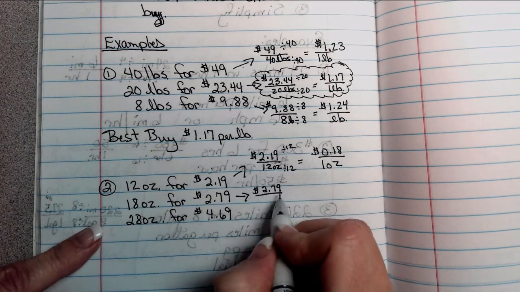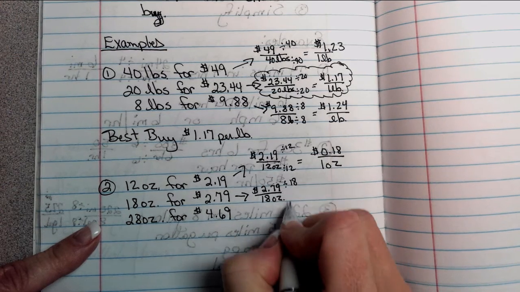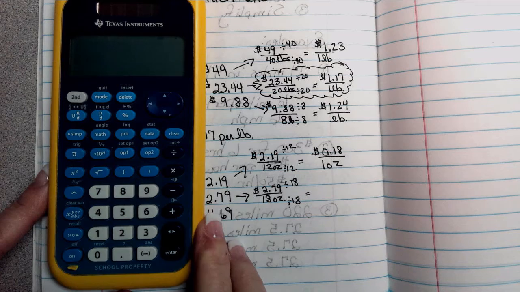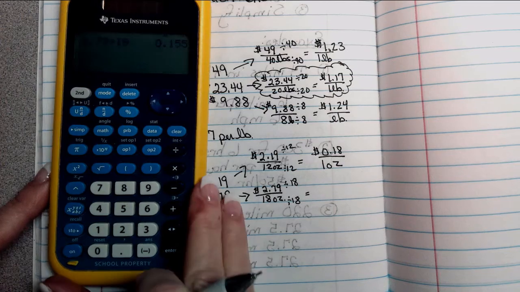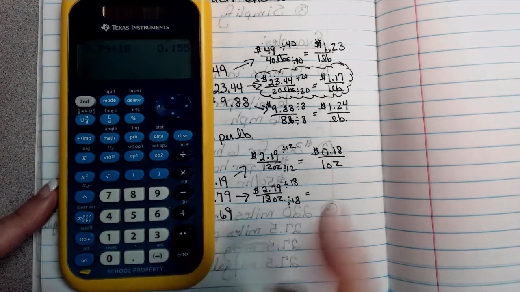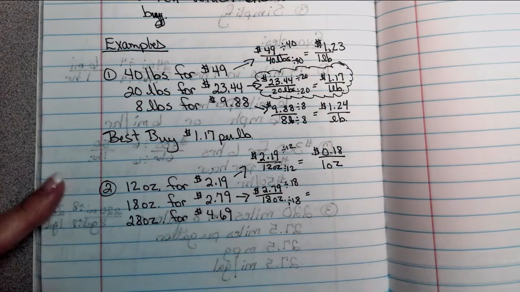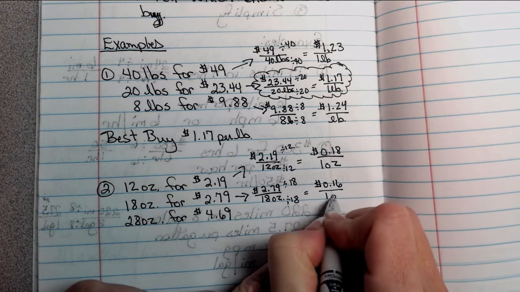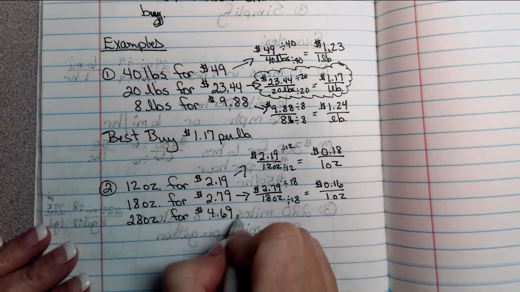So I've got $2.79 for 18 ounces. So we said, okay, let's divide by that 18. So I'm looking at $2.79 divided by the 18. And again, we get more than we need, but we're talking about money. So 2 places would be my penny. So because of the 5, I'm bumping up to 16 cents for 1 ounce. So that's already better. We know the 18 ounces is a better price so far. Okay. All right, then let's check this last one.